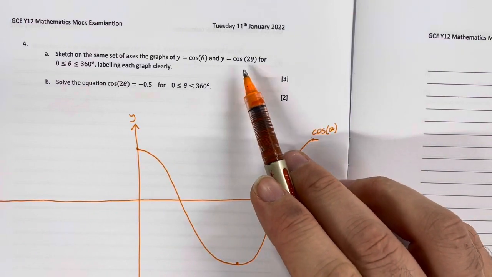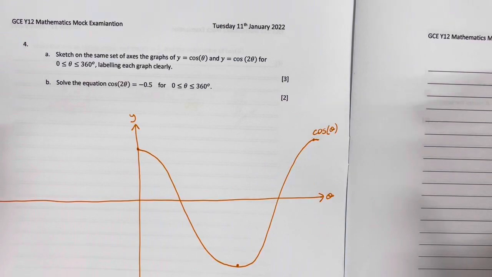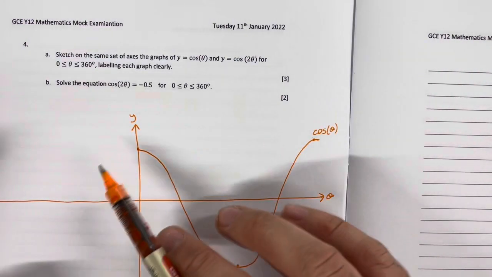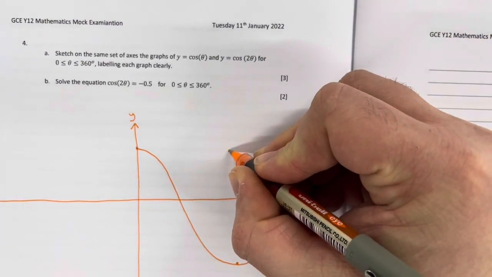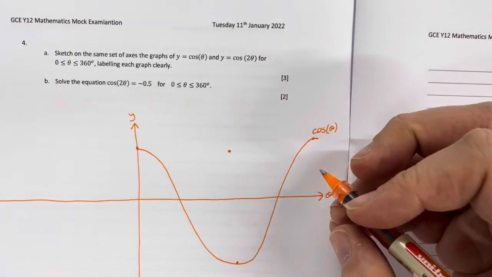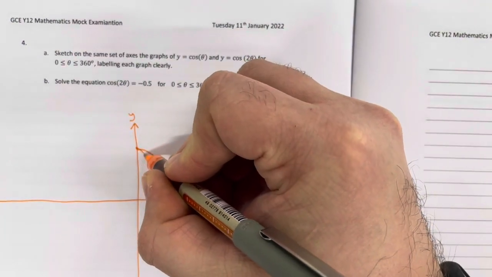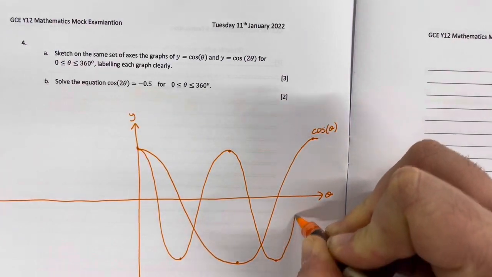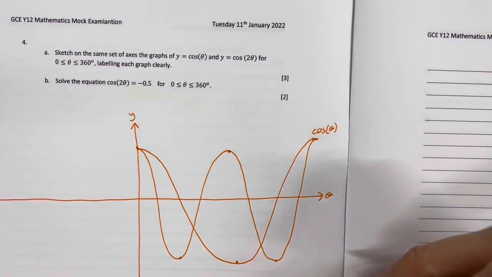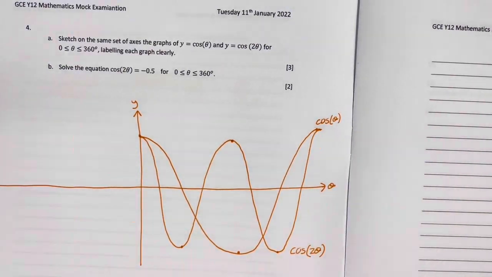Cos of 2 theta, replacing theta with 2 theta, that's going to squash the whole graph by a scale factor of 2, which means instead of having 1 oscillation, it's going to have 2 oscillations. So it's going to have completed a cycle by the time it gets to here, it's going to be negative at this point and negative at this point. And again, we can just draw the graph. Something like that. And don't forget to label this one cos of 2 theta.